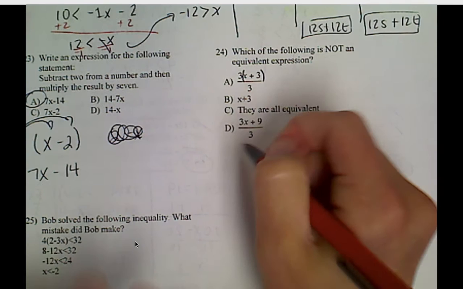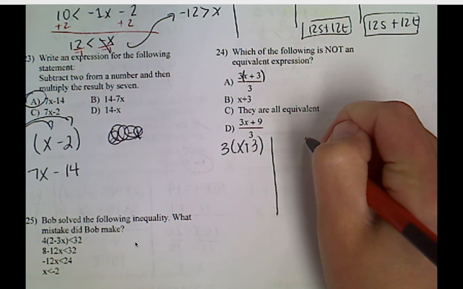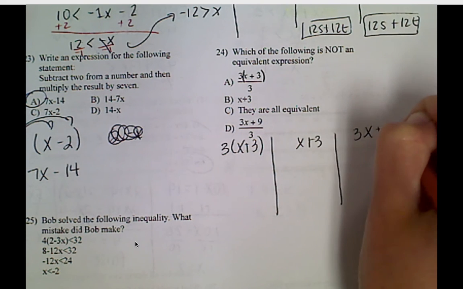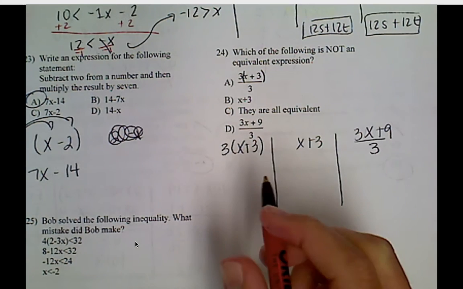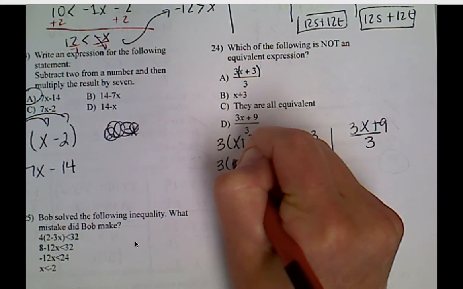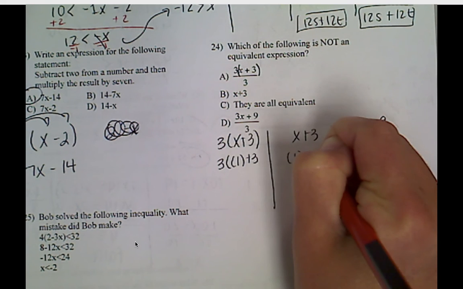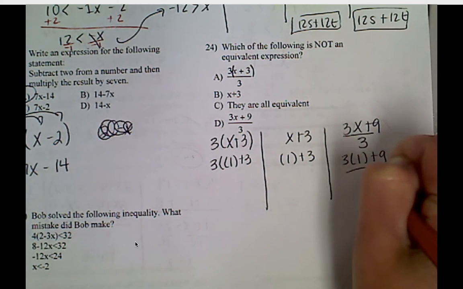Last one, same thing. If you don't know what to do, you can pick random letters or random numbers and plug them in and see if they give you the same thing. Okay, I'm going to use, I don't know, the number 1, okay? So every time you replace an x, you're going to use parentheses, that number, close your parentheses. So 3 parentheses 1 parentheses plus 3, 1 parentheses plus 3, 3 parentheses 1 plus 9 over 3.